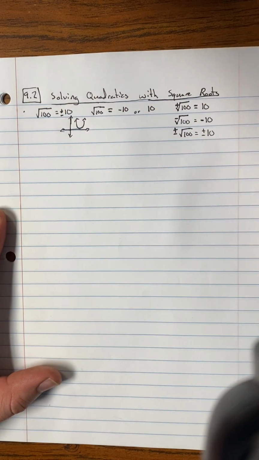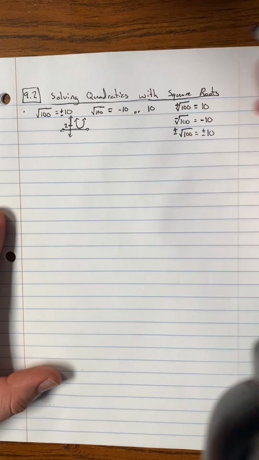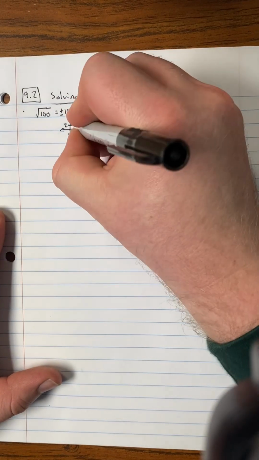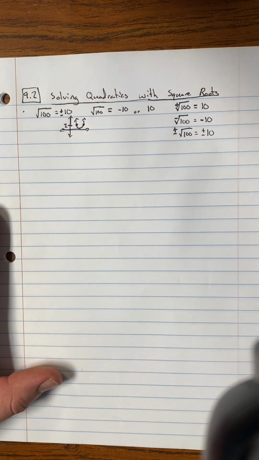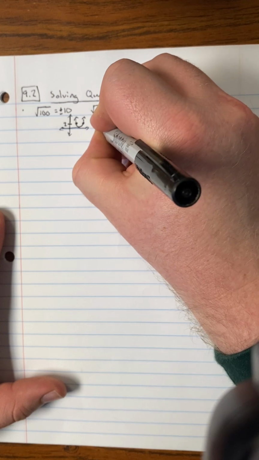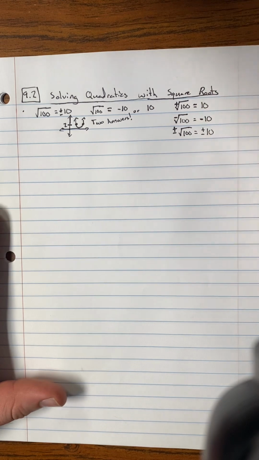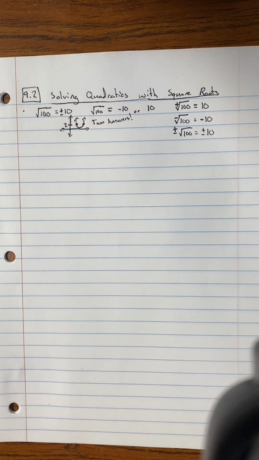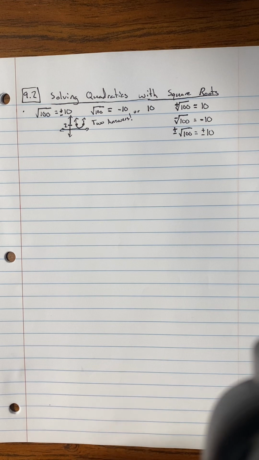Let's say I'm asking for the x value when y is equal to 2. You're going to notice that you have two different answers, right? So you have two answers when it comes to solving for quadratics, which means I have to figure out what the negative and the positive value is if I'm using square roots to do so.